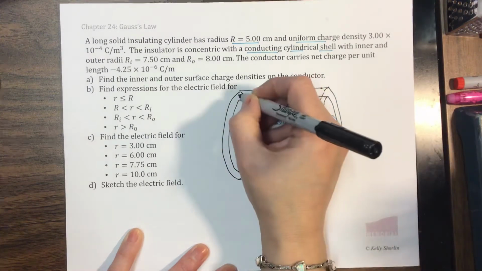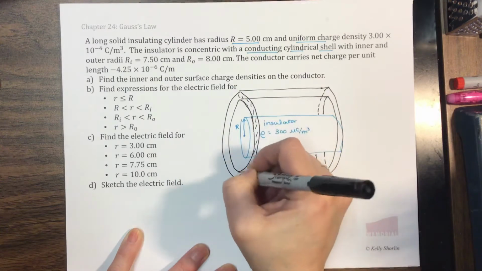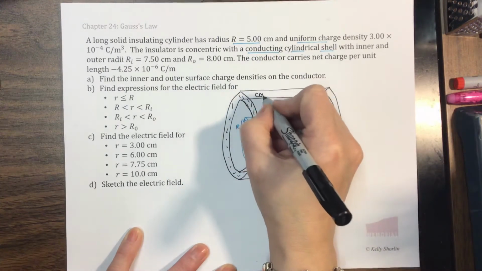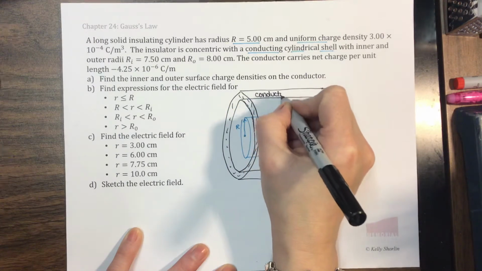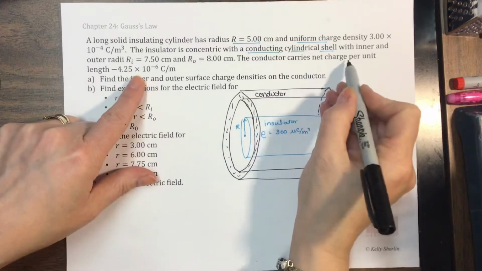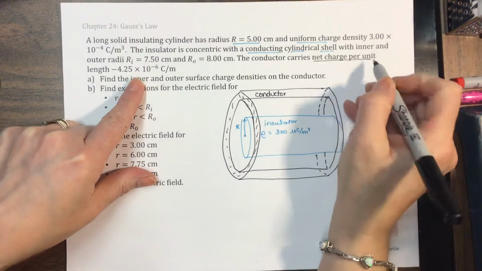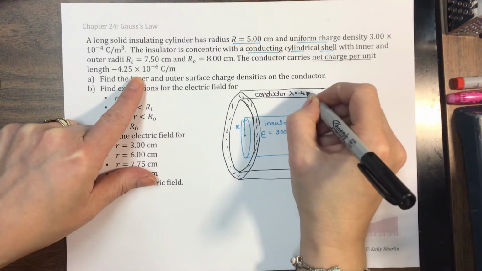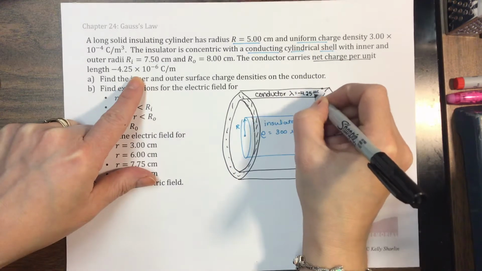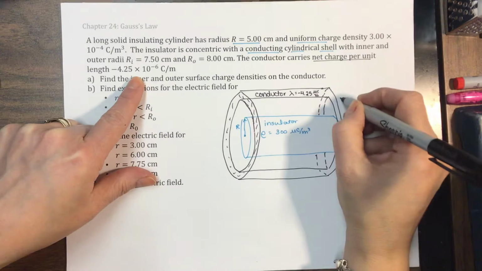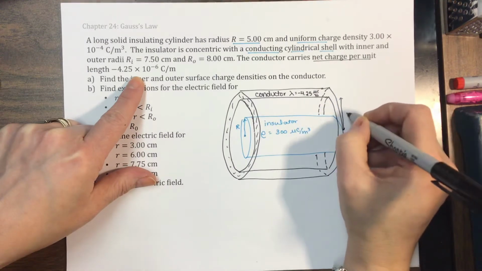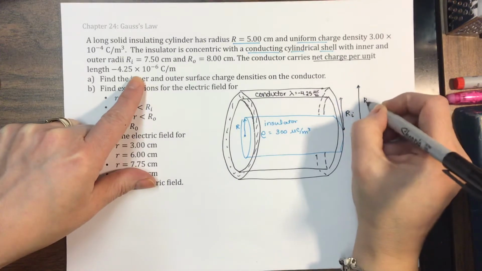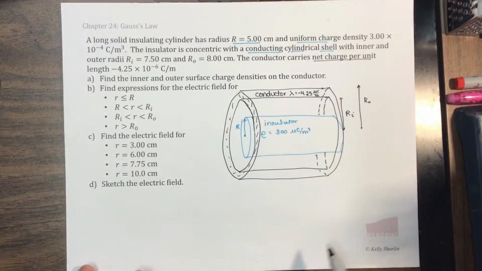Okay, hopefully you're getting the idea. So this is a conductor, this part right here. This white stuff, that's just vacuum. So this is a conductor. The conductor has net charge per unit length, so this is a linear charge density. Lambda equals minus 4.25 microcoulombs per meter. The dimensions of our conducting cylinder are an inner radius of Ri and an outer radius of Ro. Okay, there's our setup and our geometry.